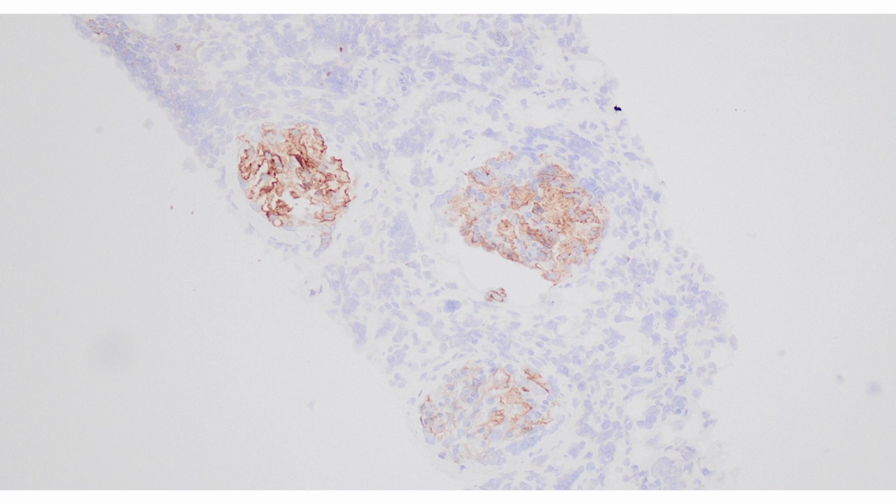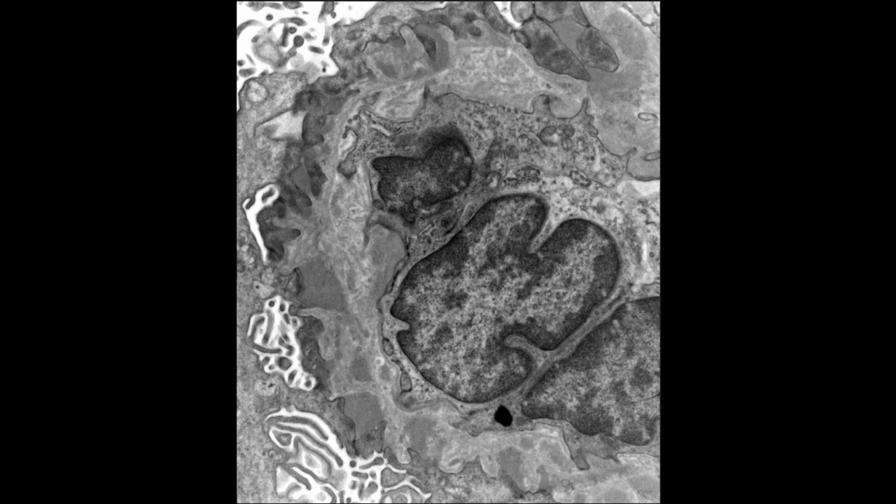Were there any findings or deposits by electron microscopy? So our electron microscopy did show that there were some subepithelial deposits, which went along with our diagnosis of membranous glomerulopathy. There were no subendothelial deposits. There were some rare mesangial deposits. So you have multiple findings here. What was your final diagnosis?